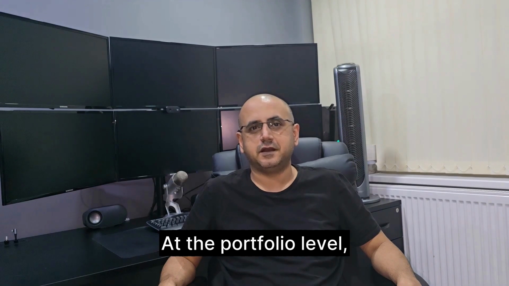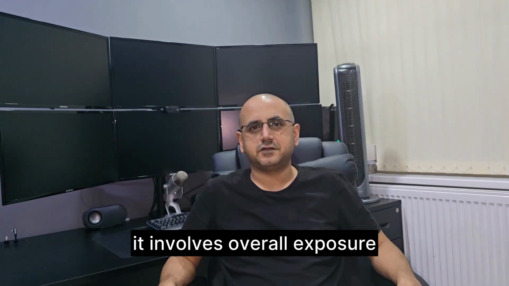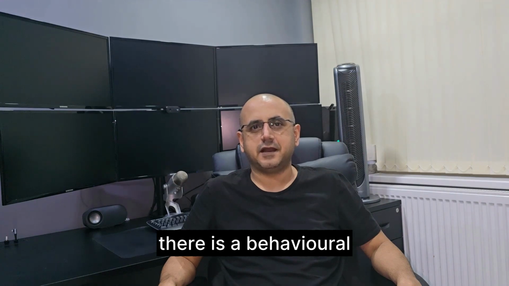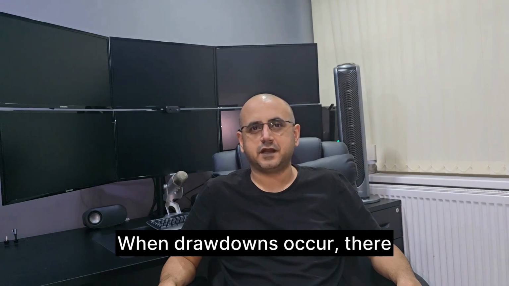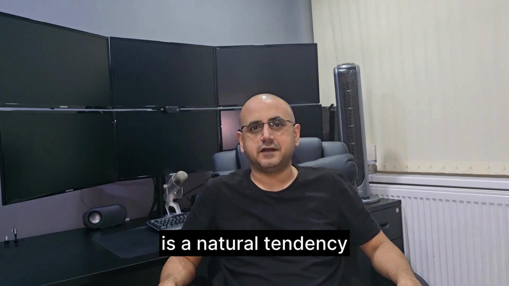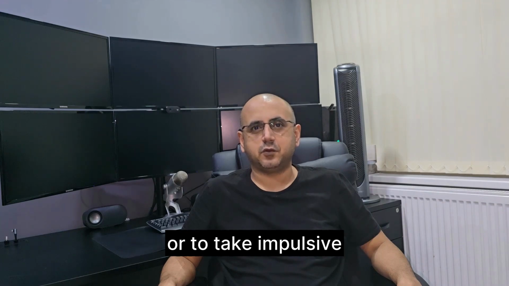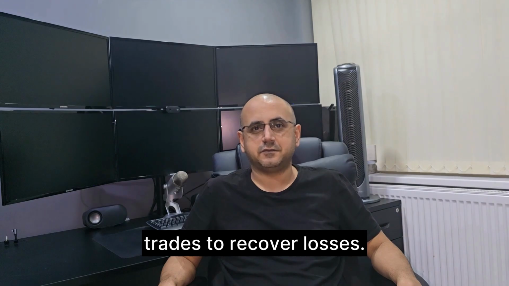At the portfolio level, it involves overall exposure and risk limits. But beyond the numbers, there is a behavioral component. When drawdowns occur, there is a natural tendency to change behavior, to reduce risk excessively, to abandon the framework, or to take impulsive trades to recover losses.